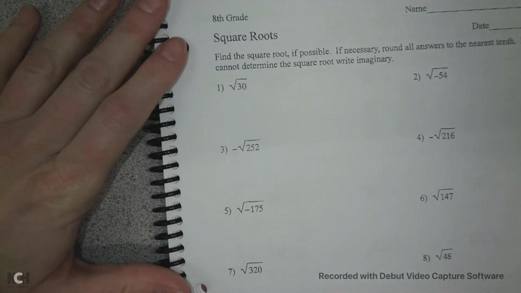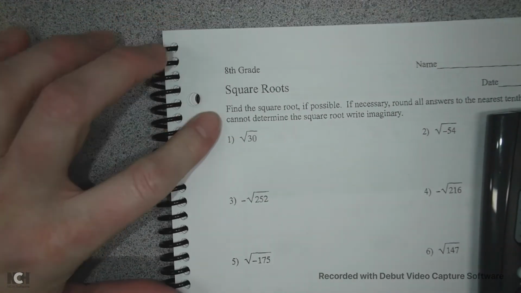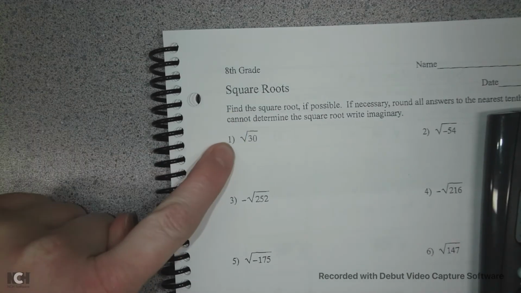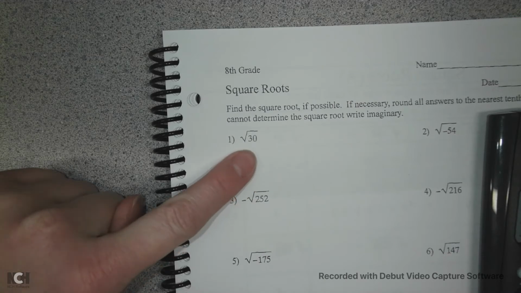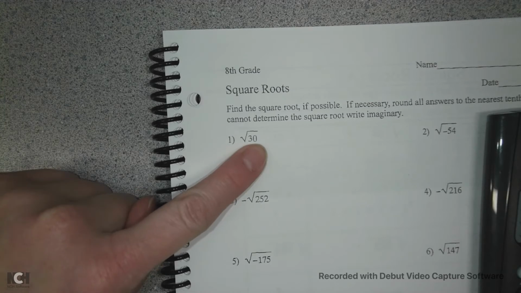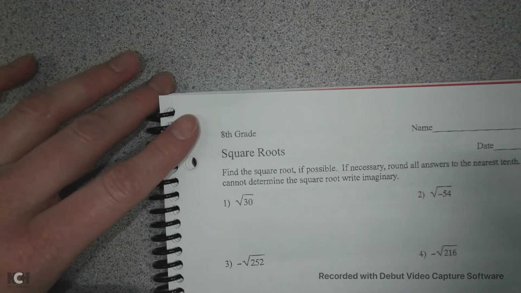Okay, so now what we're going to do, we're going to do this page. We're going to do some of the odds. Okay, now not all the time is our square root perfect. Like 30. Well, 5 times 5 is 25, and 6 times 6 is 36. So this guy is not a perfect square root. So perfect square roots are just whole numbers multiplied by themselves.